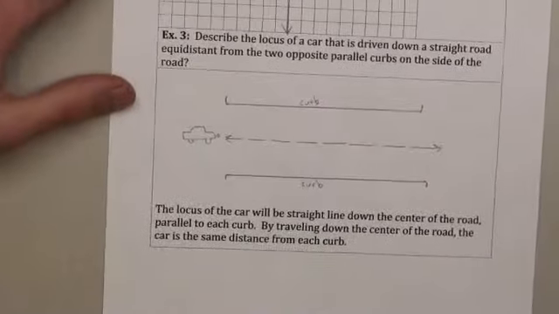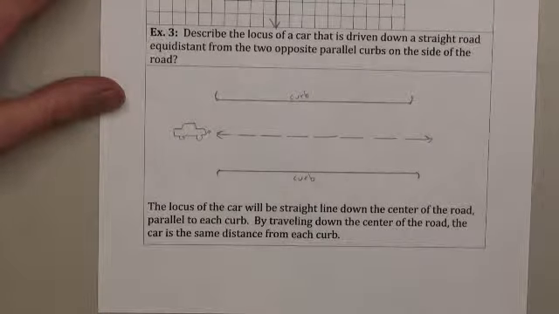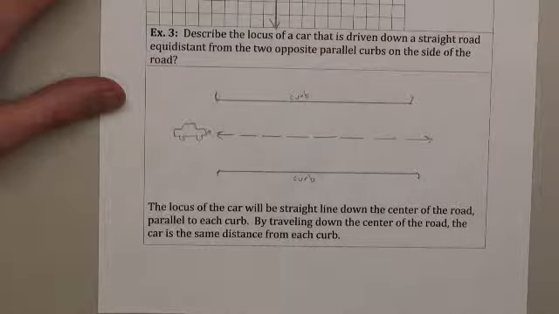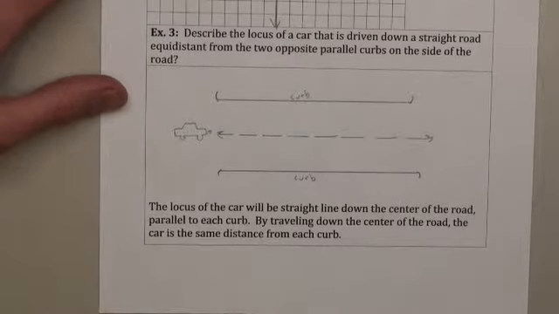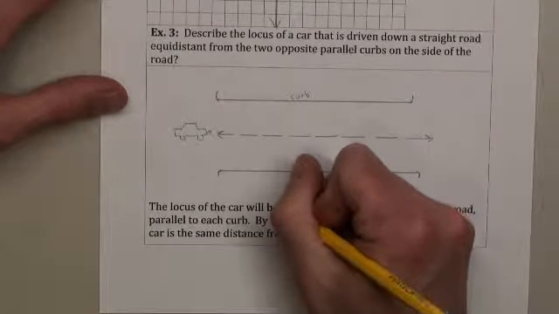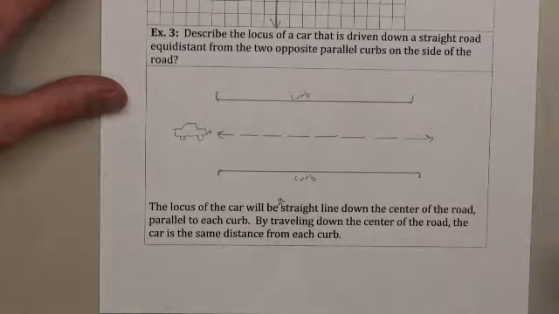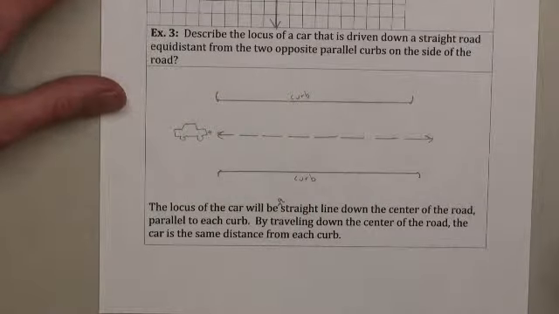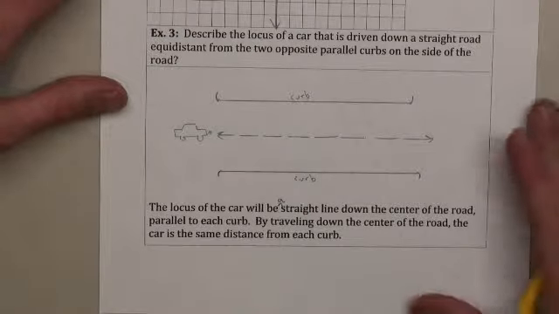So the locus of the car will be a straight line. The locus of the car will be, there should be a here, a straight line down the center of the road parallel to each curb. By traveling down the center of the road, the car is the same distance from each curb. Okay? Let's turn this over.